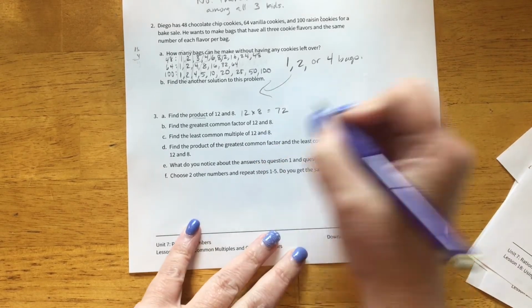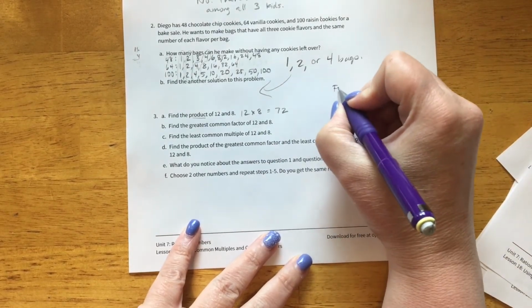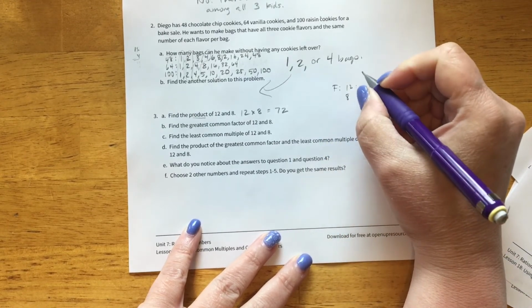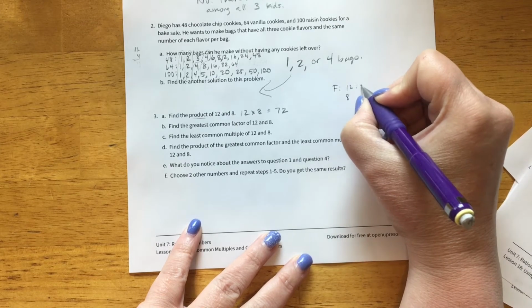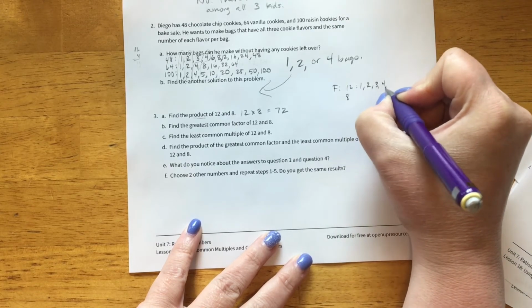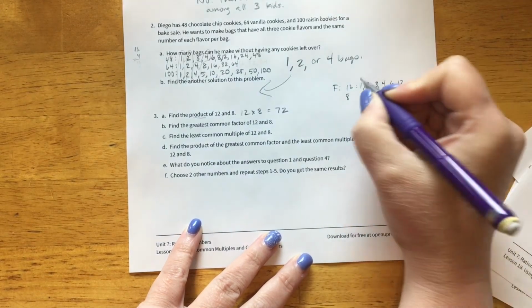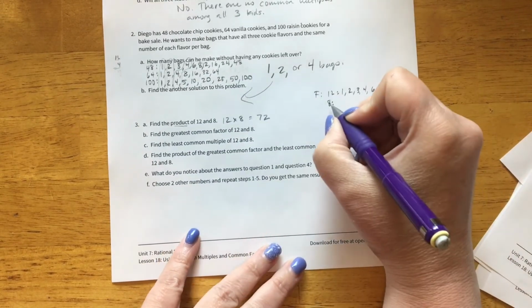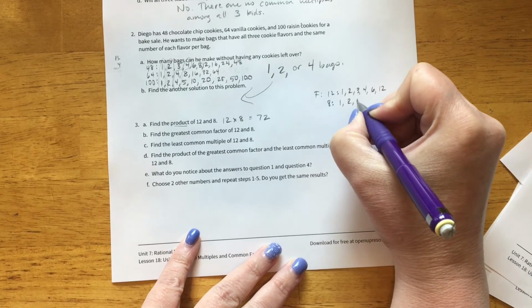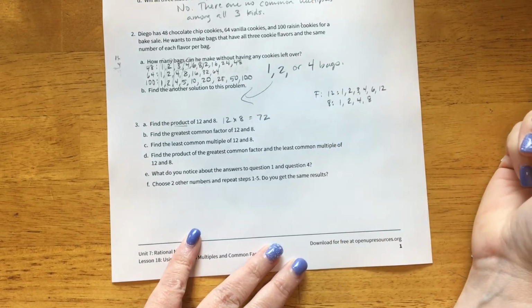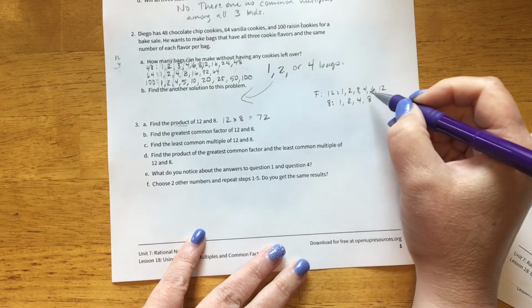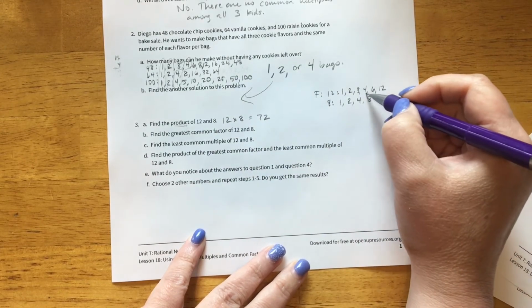Okay, so in order to do that, I have to list these factors. Okay, so for the factors of 12 and 8, let's do those. 12, the factors are 1, 2, 3, 4, 6, and 12. When you get as old as I am, you start memorizing the factors. The factors of 8 are 1, 2, 4, and 8. So what is the greatest common factor of 12 and 8? It looks to me like it is 4.